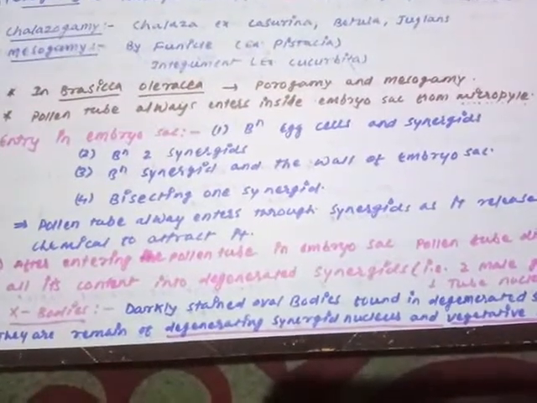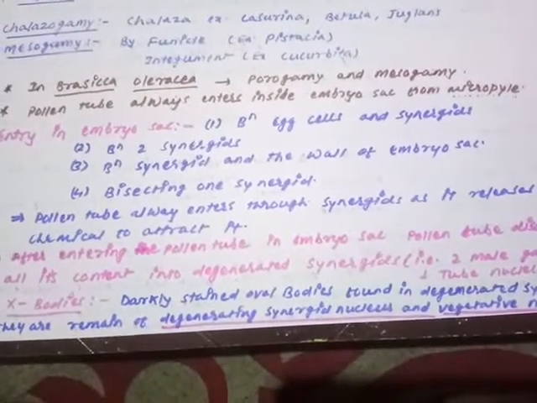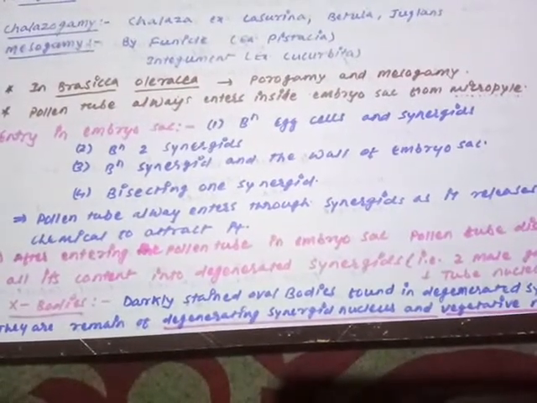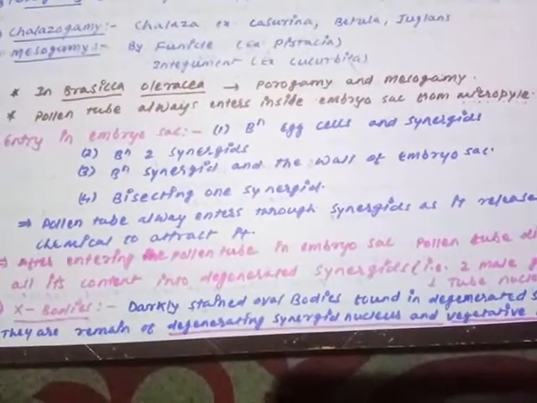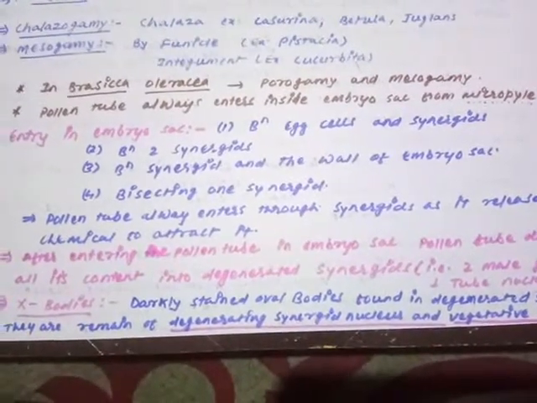If the question is why this is necessary, just remember the micropylar end is having the egg apparatus. So as soon as the pollen tube enters through the micropylar end, the male gamete will have to interact with the egg, so that is the easier way to fertilize the egg.